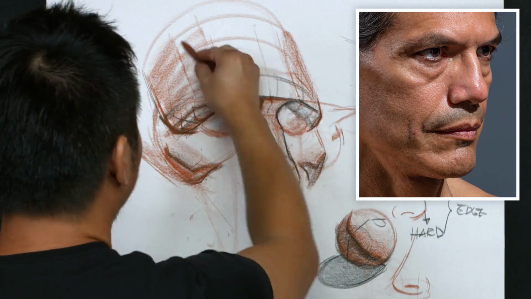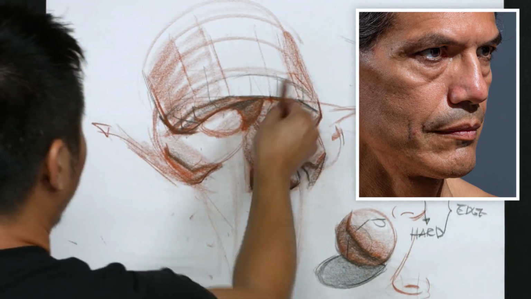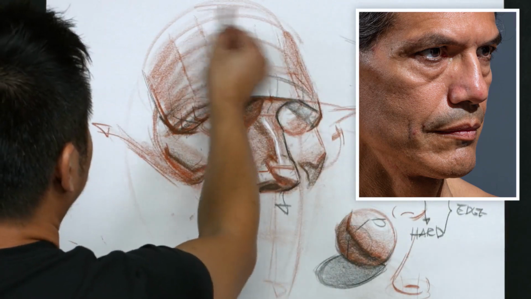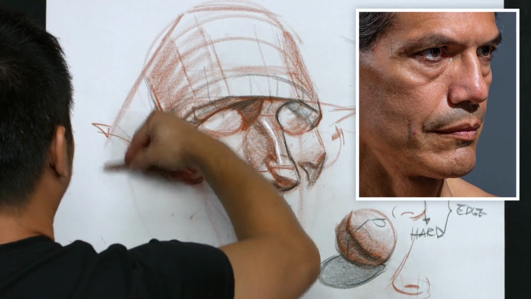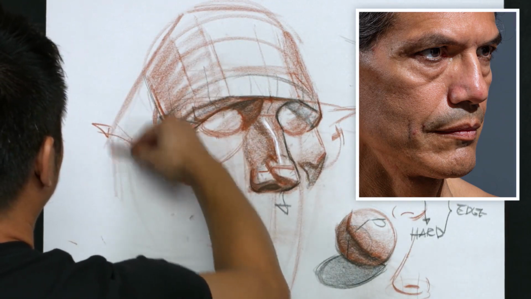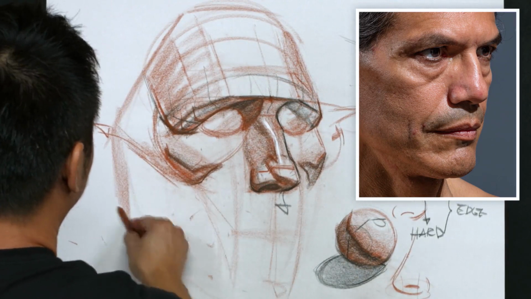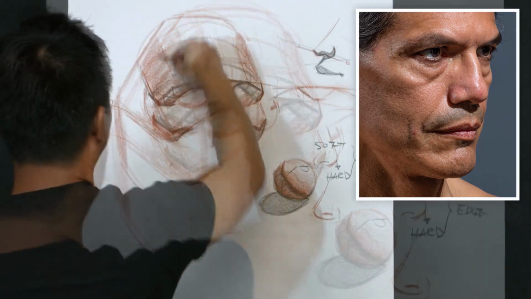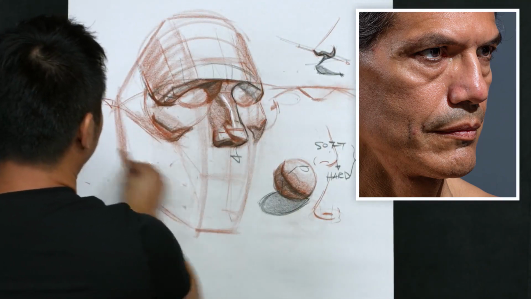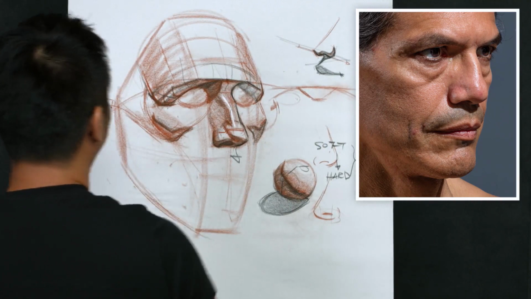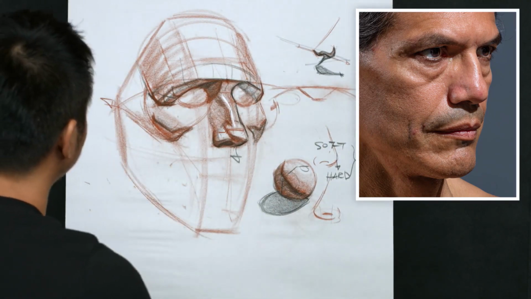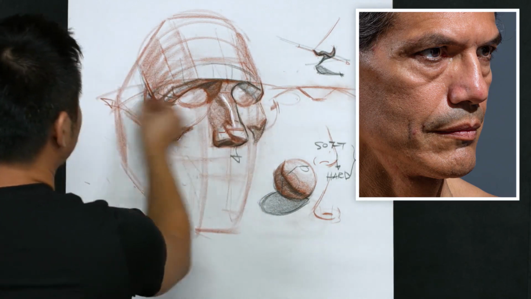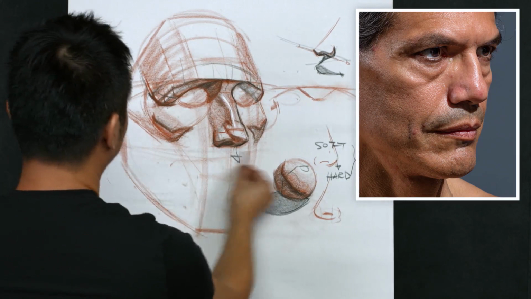You're going to start seeing that this is going to be one plane, and everything is going to, if you see the mask, the ear will sit in the back. The ear line again sits between the eyes and the nose.